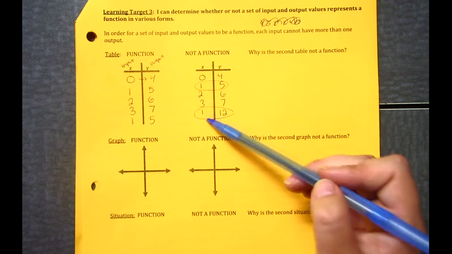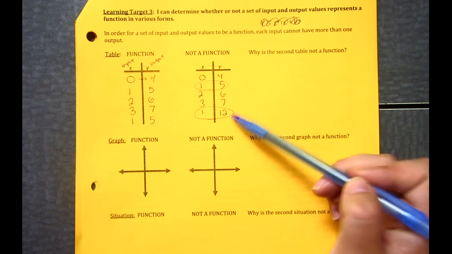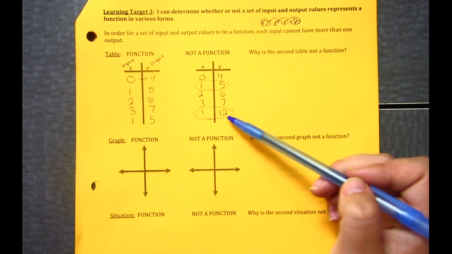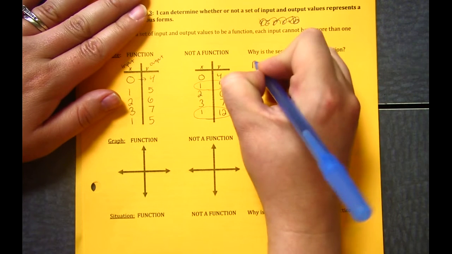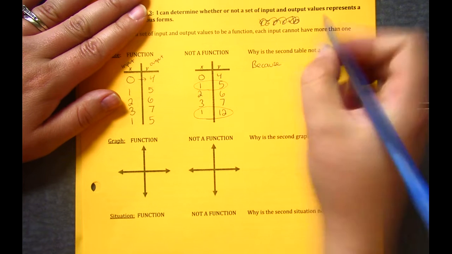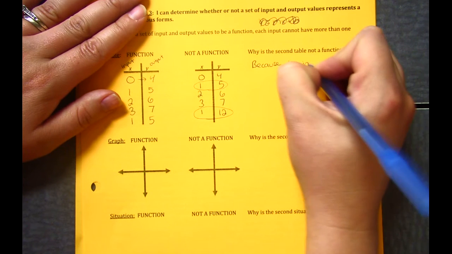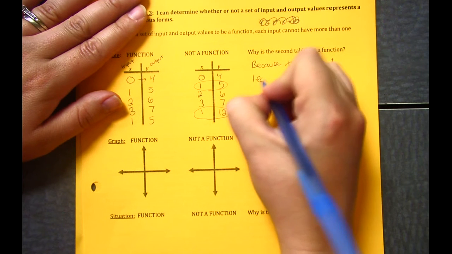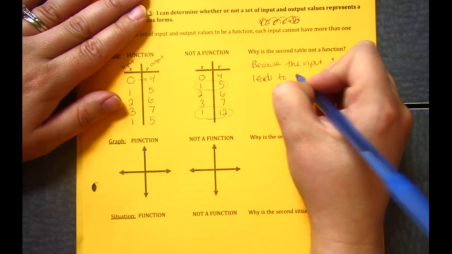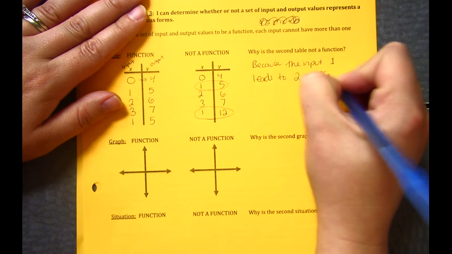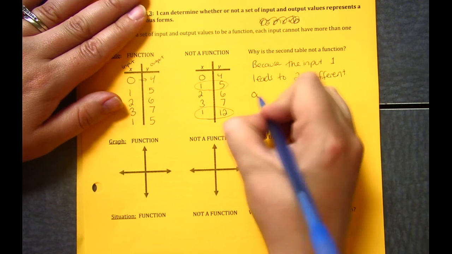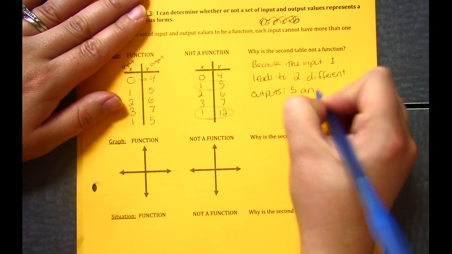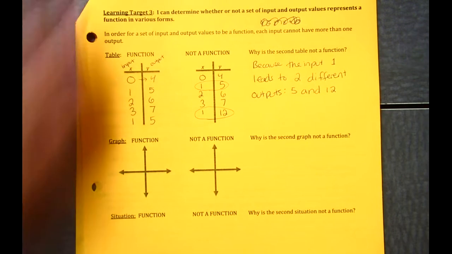This input of 1 has an output of 5 and it has an output of 12, so it's not a function. So why is this second table not a function? You can say because the input 1 leads to 2 different outputs, 5 and 12. Okay?